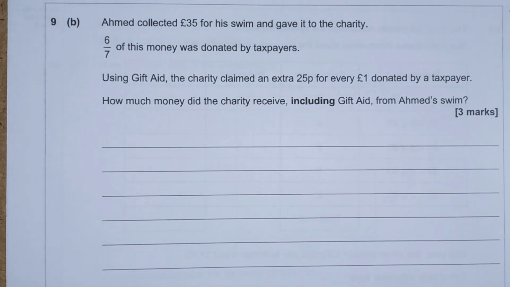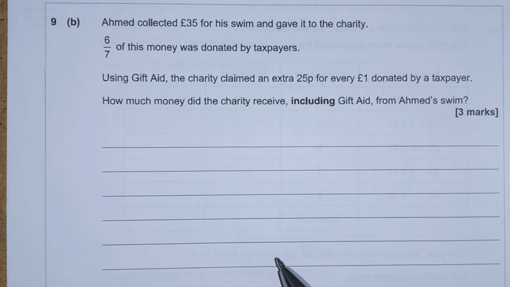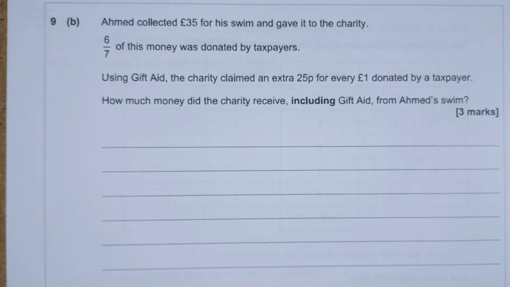9b. Ahmed collected £35 for his swim and gave it to charity. 6/7 of this money was donated by taxpayers. Using gift aid, the charity claimed an extra 25p for every £1 donated by a taxpayer. How much money did the charity receive, including gift aid, from Ahmed's swim? Right, so he's got £35, but he's going to get some extra money for the gift aid. So the final answer should be something more than £35.